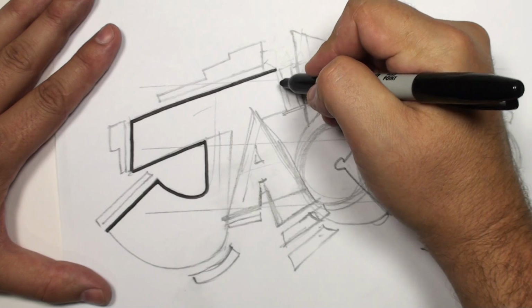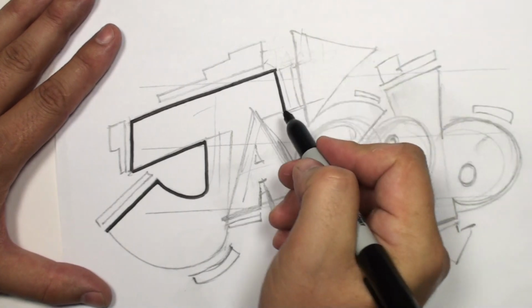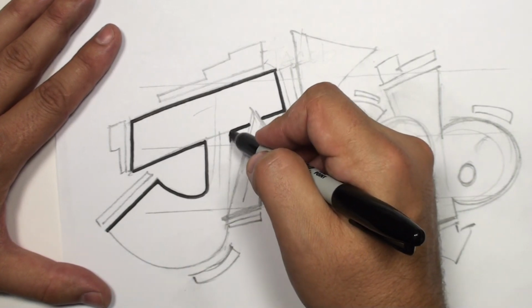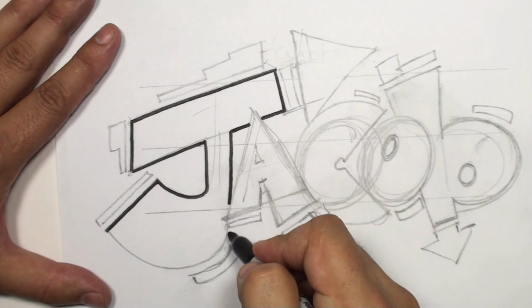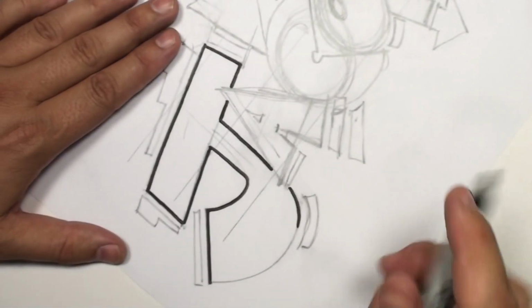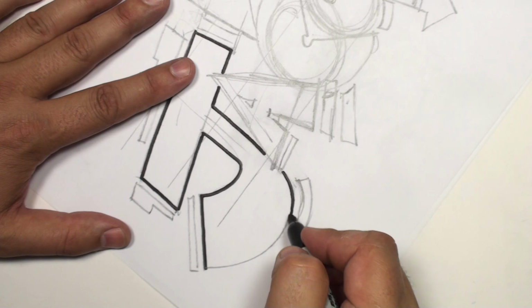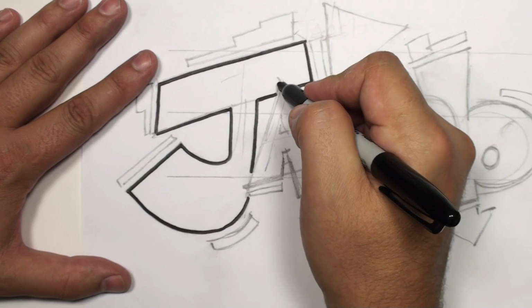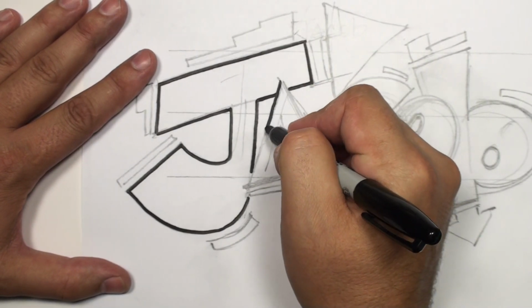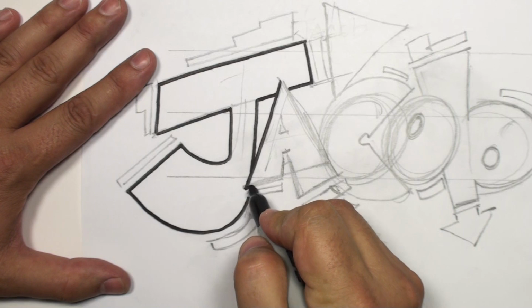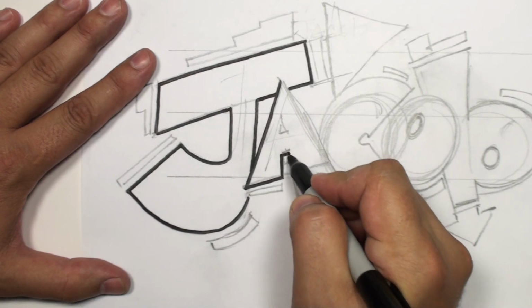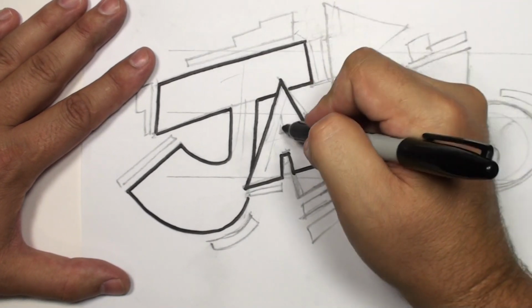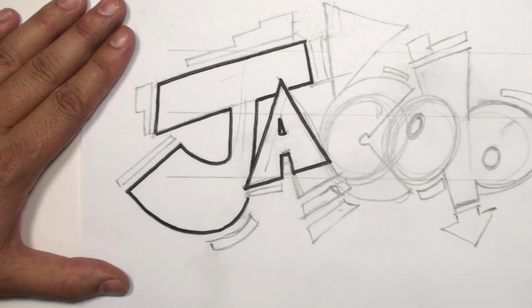So there's the J right there. I'm actually going to let the A overlap it. Alright, so there's the J. Now the A, remember we just made a triangle, but we cut out a piece down here. So it's really just based on a triangle. And then we're going to draw the center of it right there.